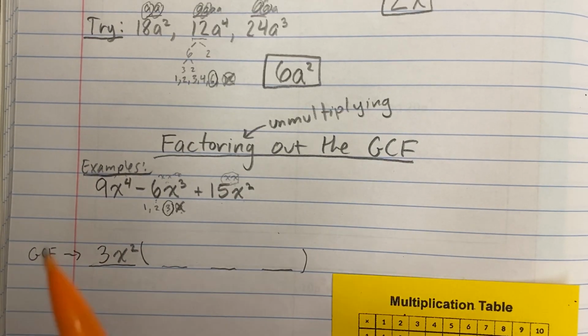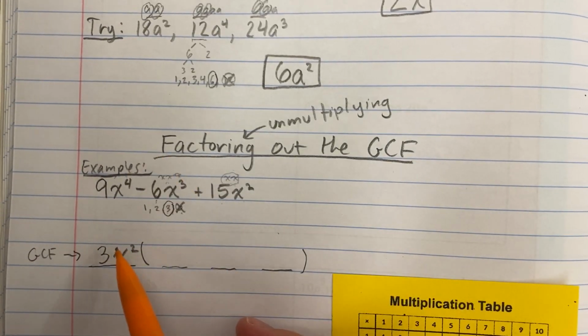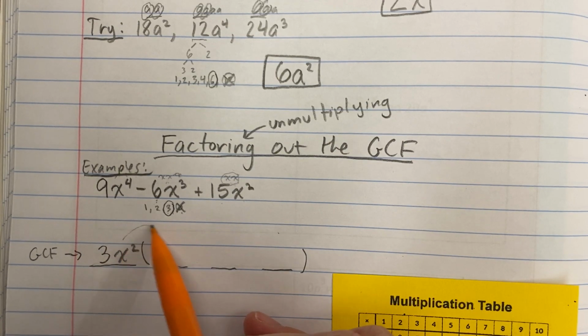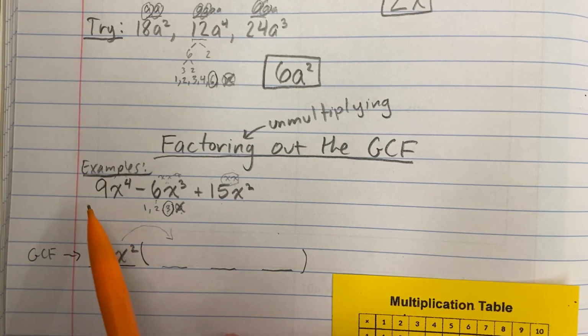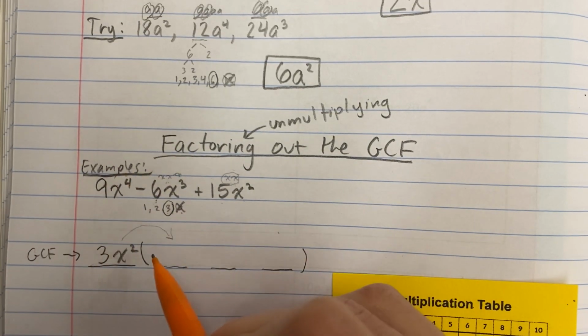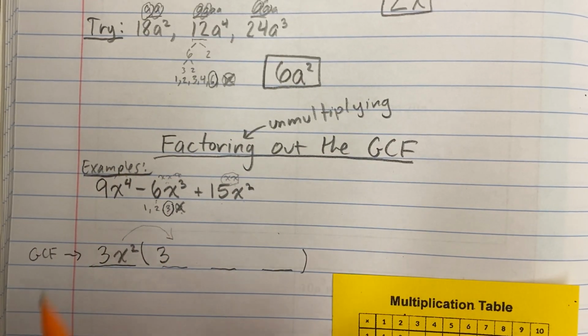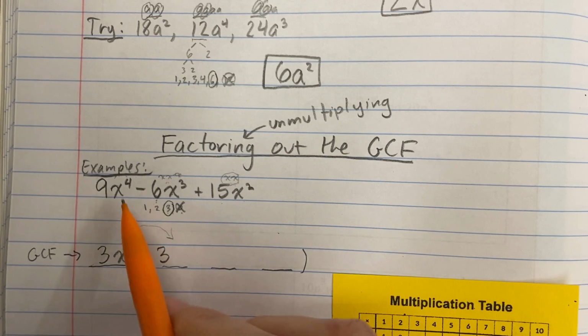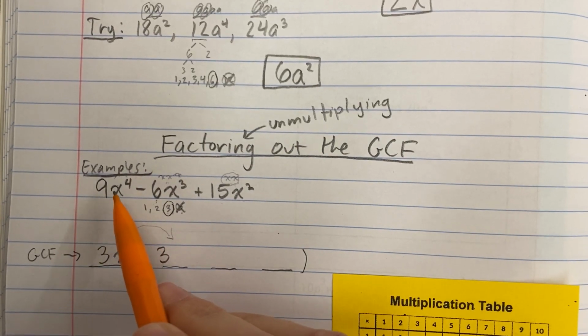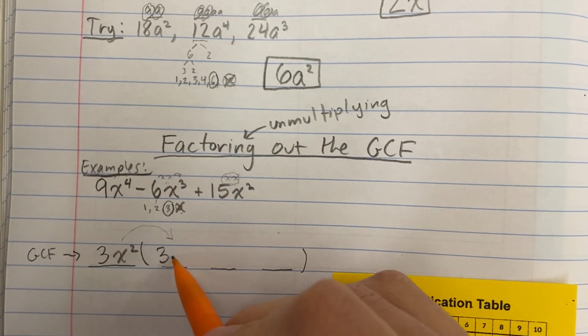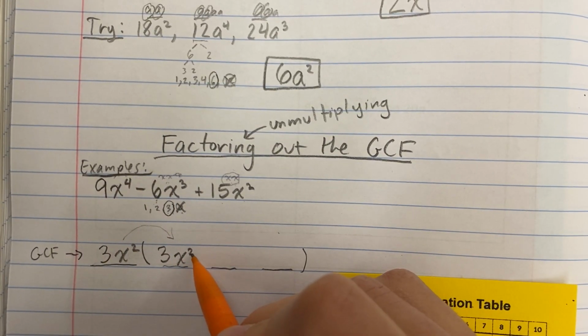That's the greatest common factor. Now, here's the part that's new. What I want to know is 3x squared times what would get me 9x to the 4th. So we just say, okay, 3 times what is 9? Oh, 3 times 3 is 9. And then x squared times what would be x to the 4th? Well, this is x times x, and I want it to be x times x times x times x. So how many more x's do I need? I need 2 more x's to be multiplied.